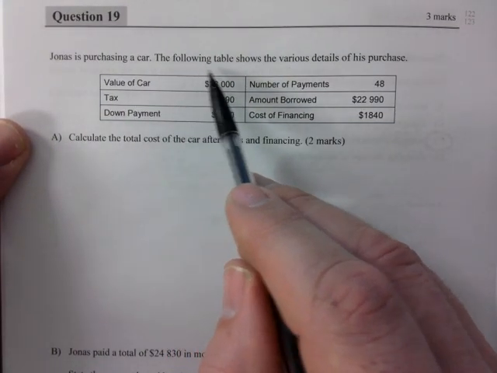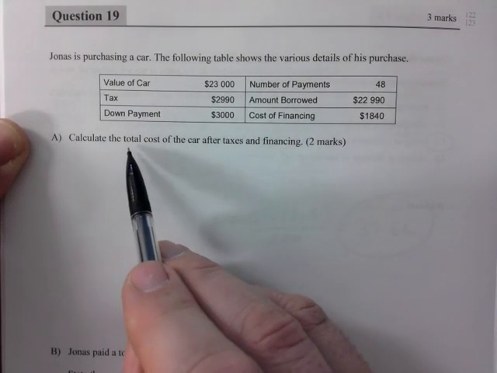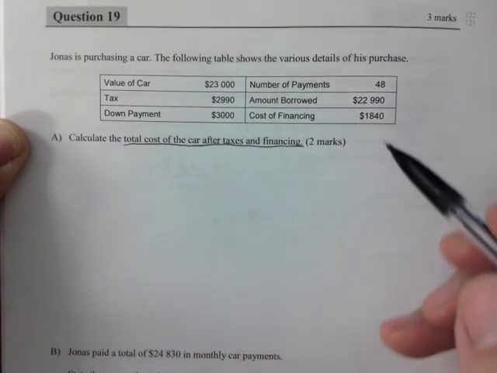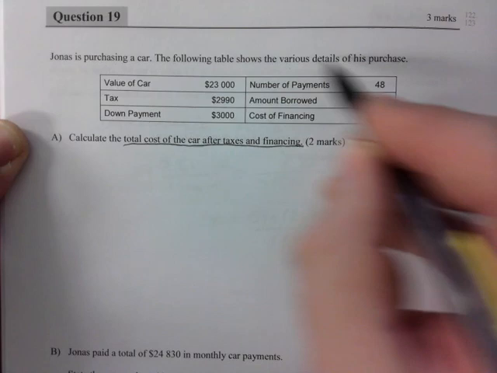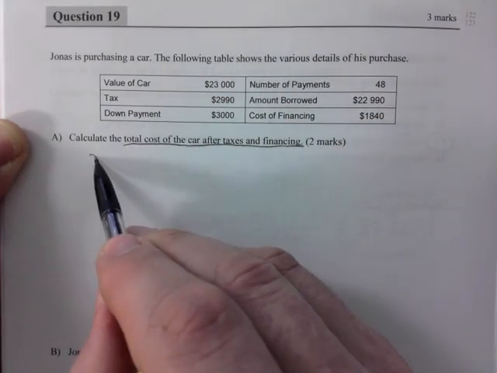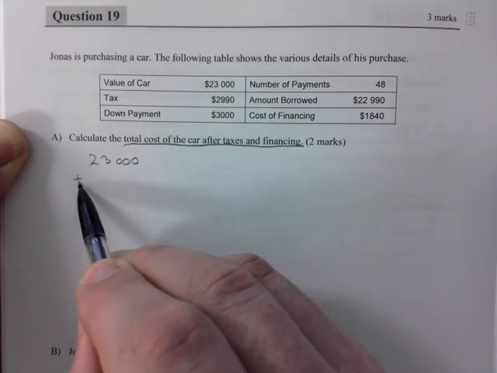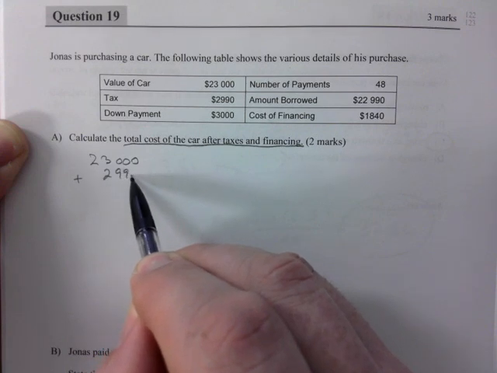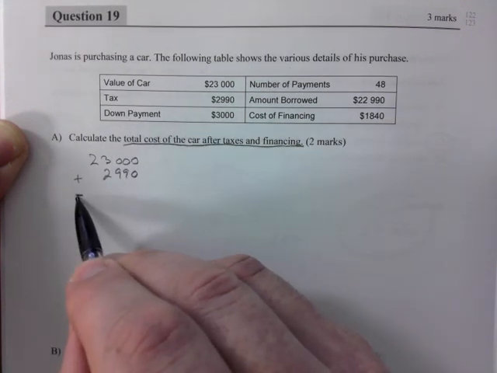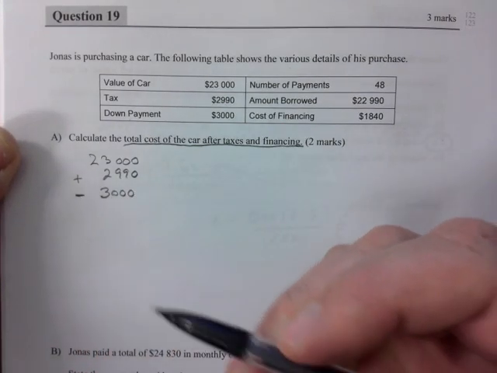Jonas is purchasing a car, and here are some details. Calculate the total cost of the car after taxes and financing. When it's like this, you have to use these numbers to come up with that. So the value of the car, taxes would have to be added, wouldn't you say? $29.90. A down payment actually takes away from the total cost of the car.